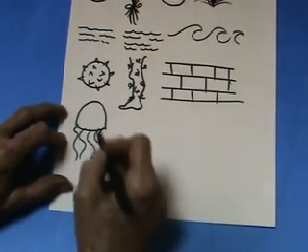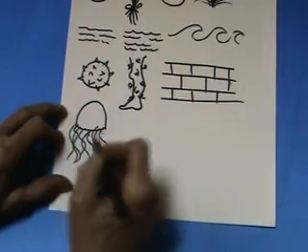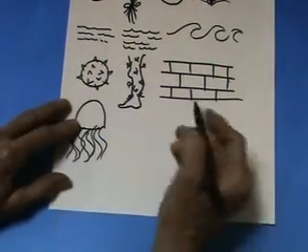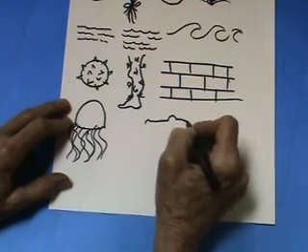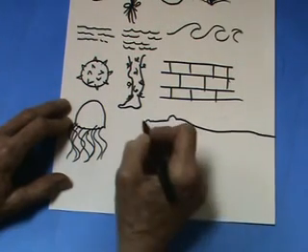to make a jellyfish. And if we're going to make, let's say we're going to make an alligator. We won't make his whole thing.